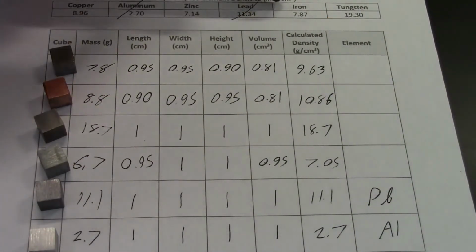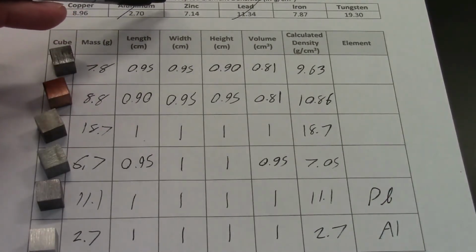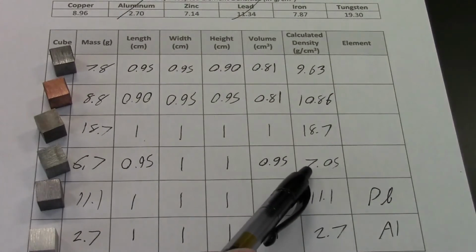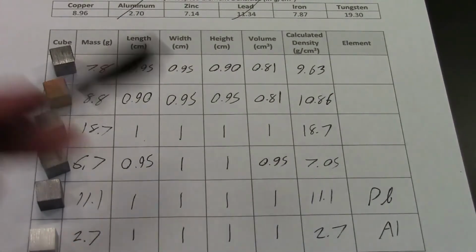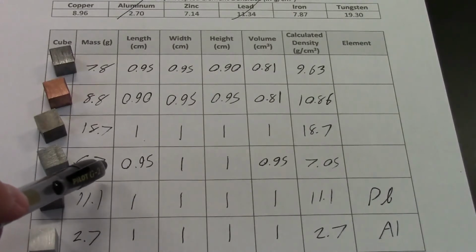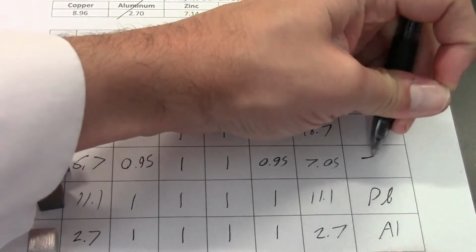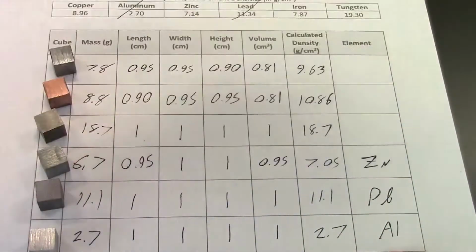Iron is 7.87 and zinc is 7.14. So those might be tough to distinguish because this one is 7.05. That's closer to zinc. So maybe we'll call this one zinc, I'm thinking. You know, let's do that. Symbol for zinc is Zn.